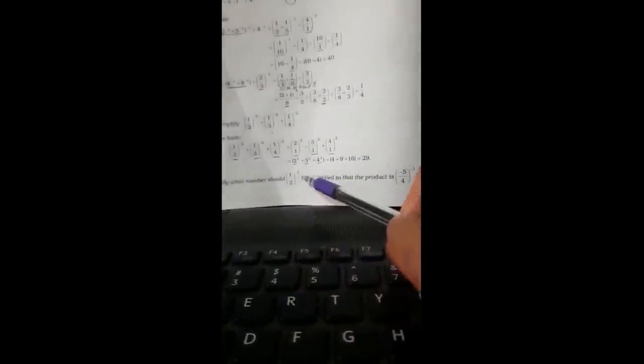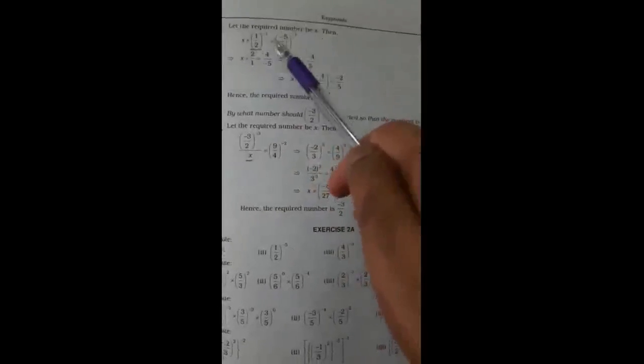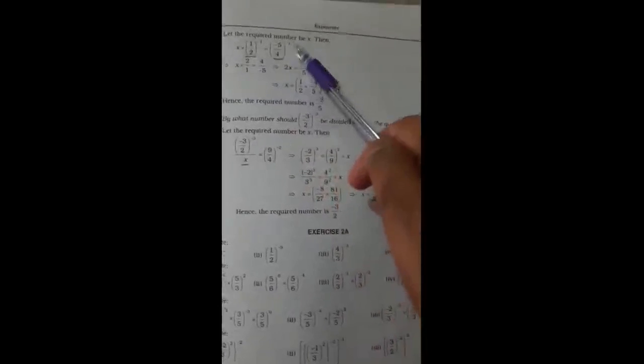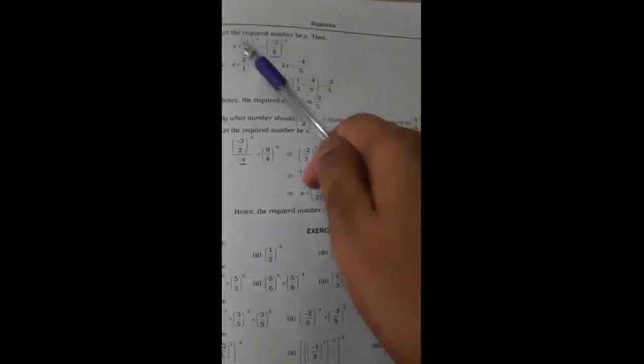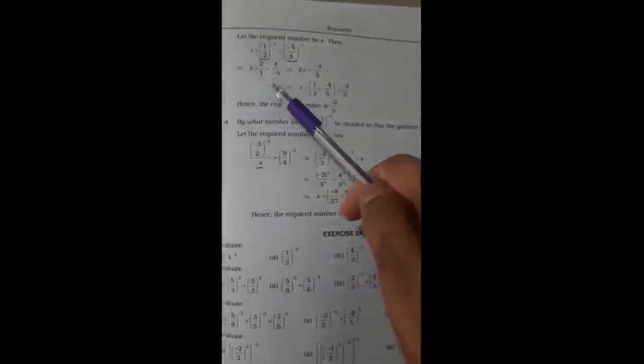By what number should 1 upon 2 raised to the power minus 1 be multiplied so that the product is minus 5 upon 4 raised to the power minus 1. So let the number to be multiplied be x. So first we will write it in this form. So let the required number be x. Then we multiply x into 1 upon 2 raised to the power minus 1 equal to minus 5 upon 4 raised to the power minus 1. Because both the powers are negative, we will take the reciprocal of both. So x into 2 upon 1 is equal to 4 upon minus 5.